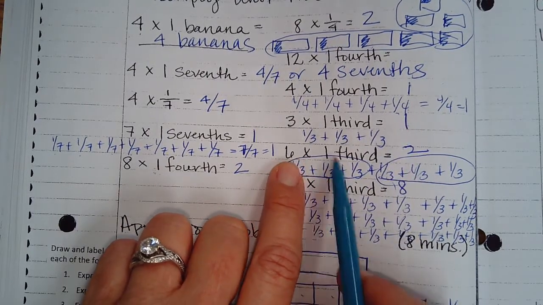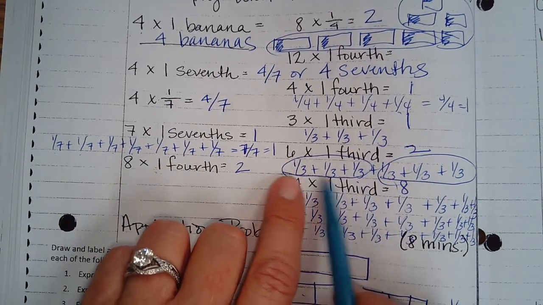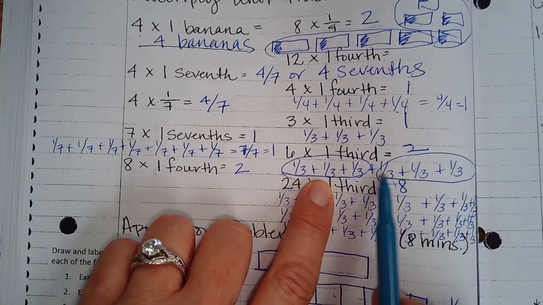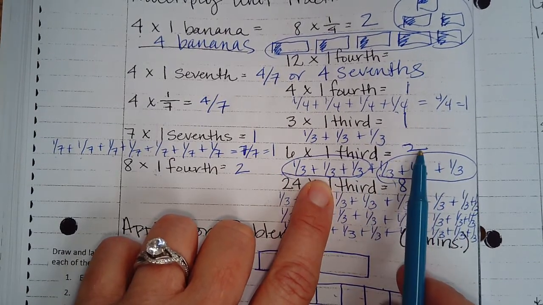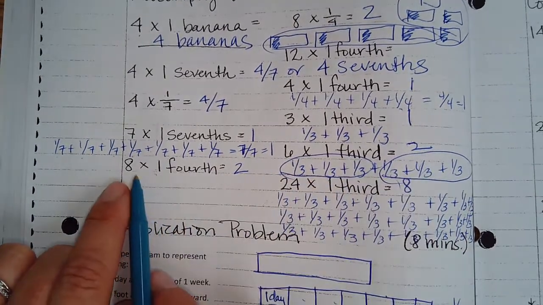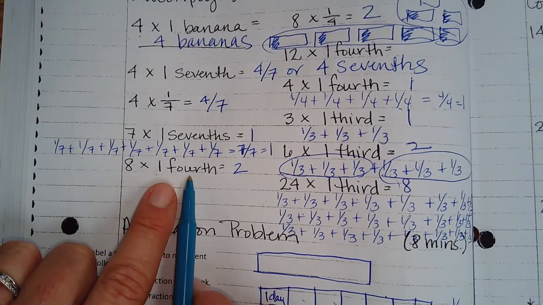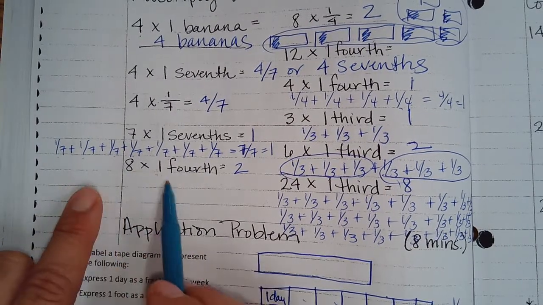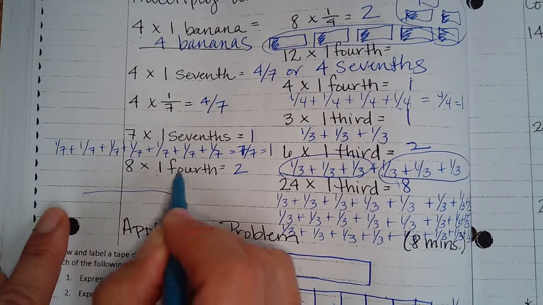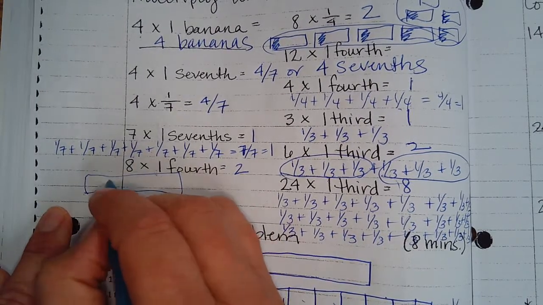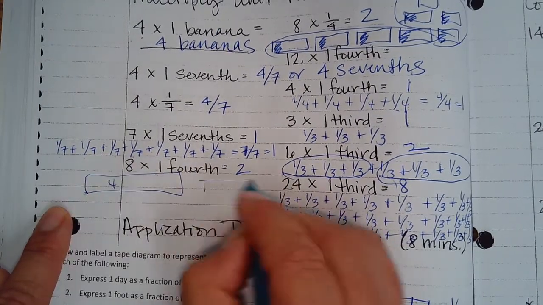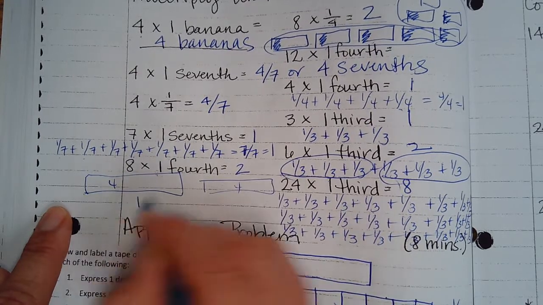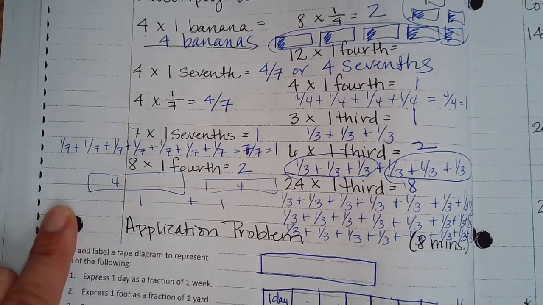If I have 6 times 1/3, that means I have 1 whole plus another whole, which is 2. Then if I have 8 times 1/4, I'm going to have 4 1/4 right here and 4 1/4 here, which would be 1 whole plus another whole would be 2.